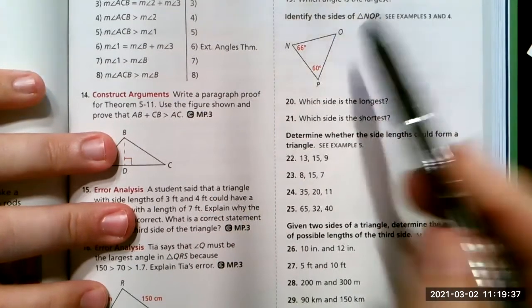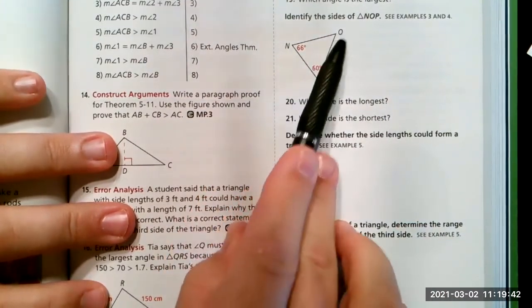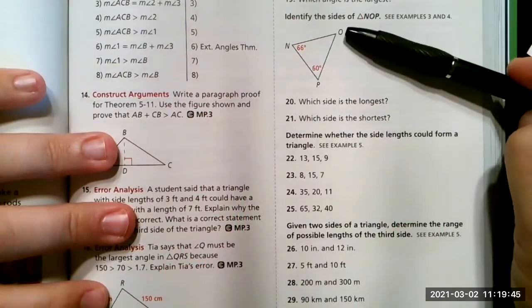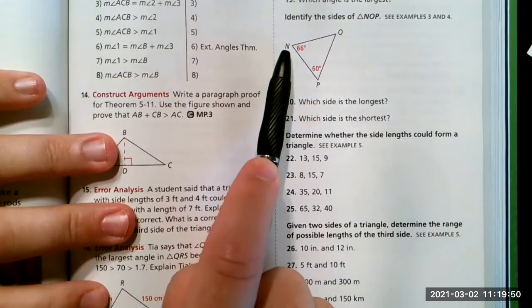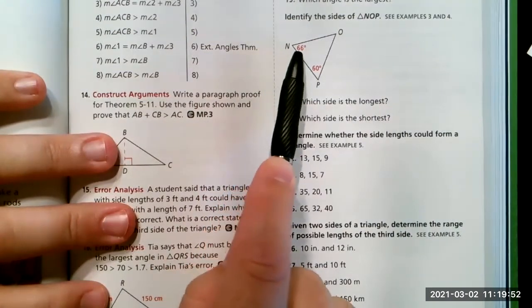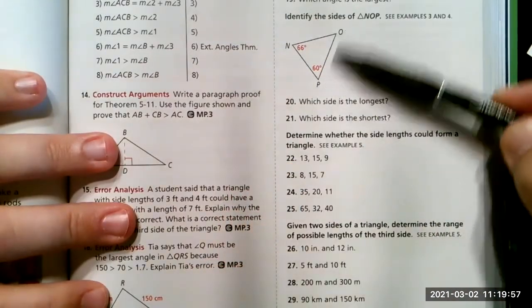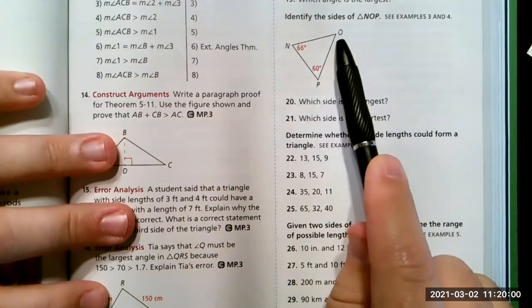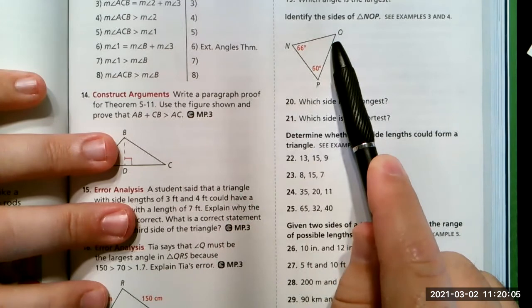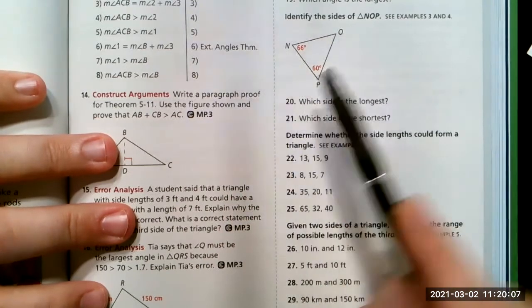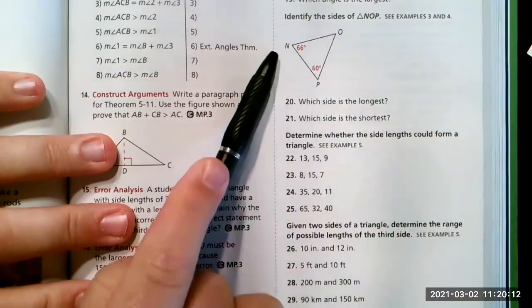And again, all I did was, I know a triangle is 180, so I subtracted 66, I subtracted 60, it left me with 54. That's the remainder. So what that tells me is that angle N is the largest angle. So that means the longest side will be opposite angle N, which is OP. And then angle O is the smallest angle at 54 degrees, which means that the shortest side would be opposite angle O, which is NP.